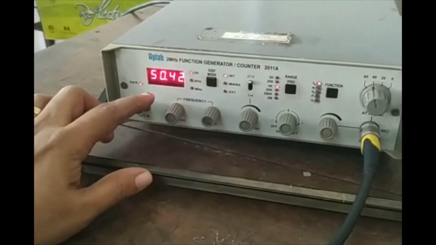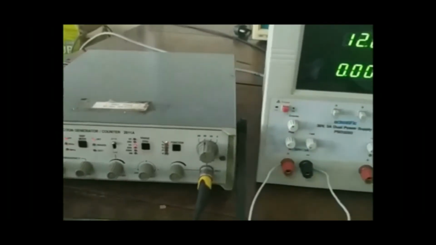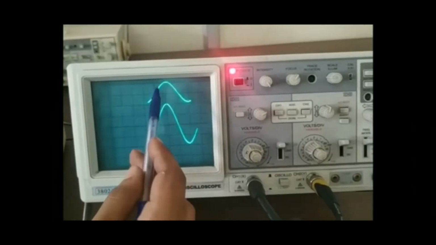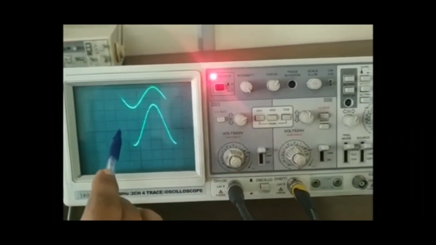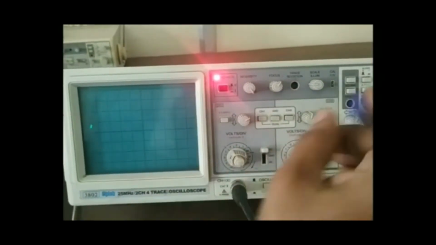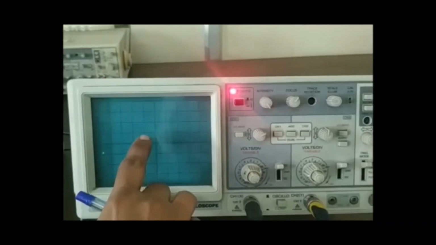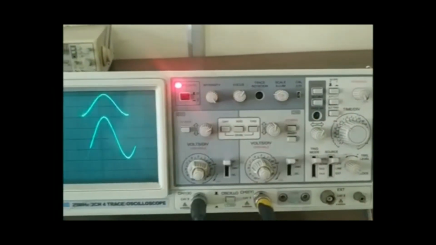First we set frequency as 50 Hz. Let us observe the output on CRO. This is the input waveform, 2 divisions into 50 millivolt. Vin is equal to 100 millivolt. Output is 4 divisions into 0.2, 0.8 volt.